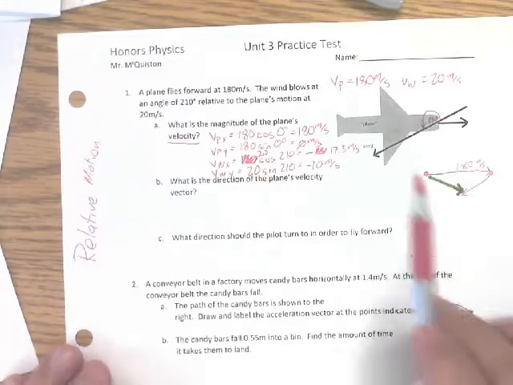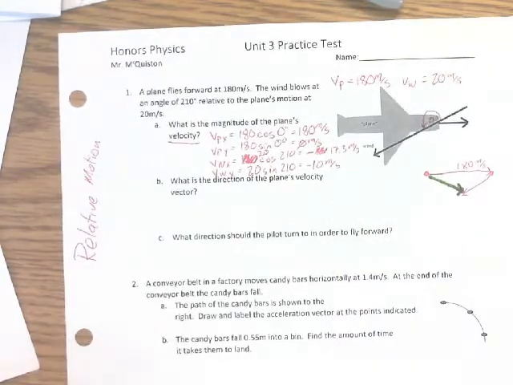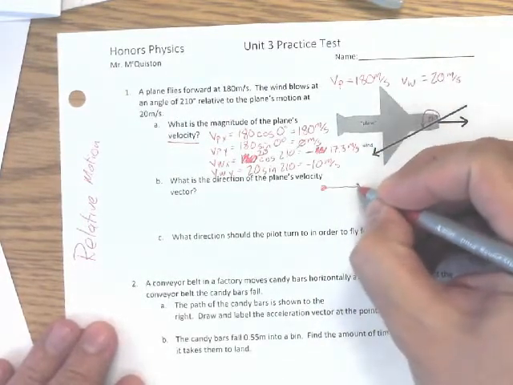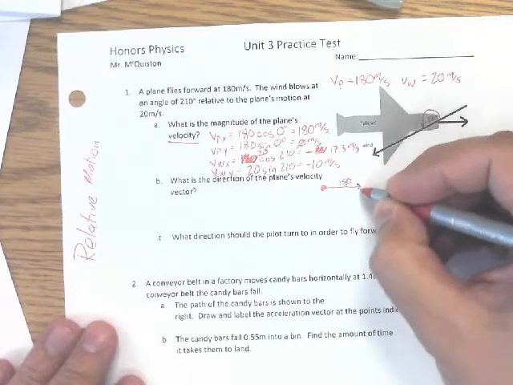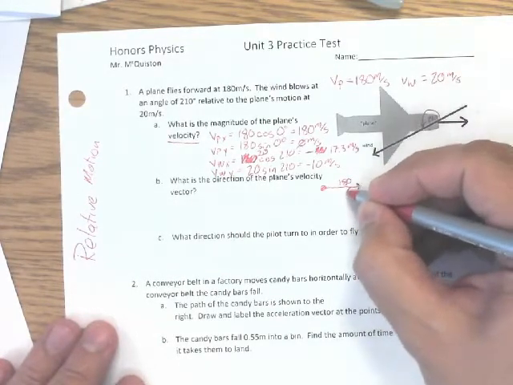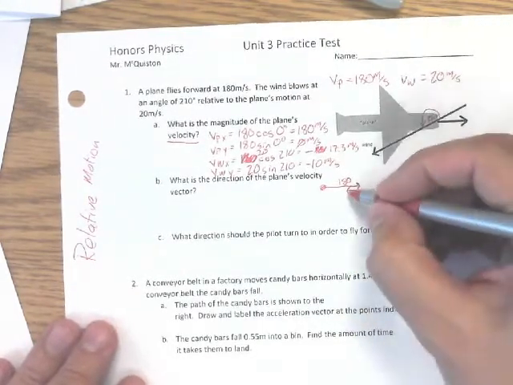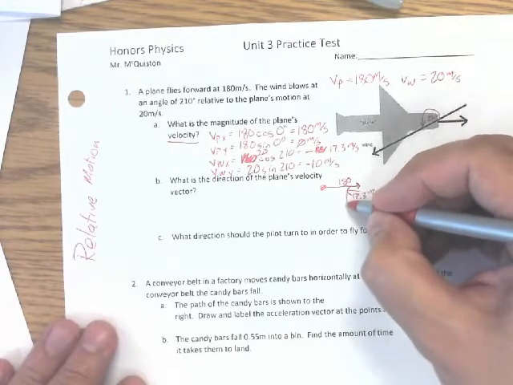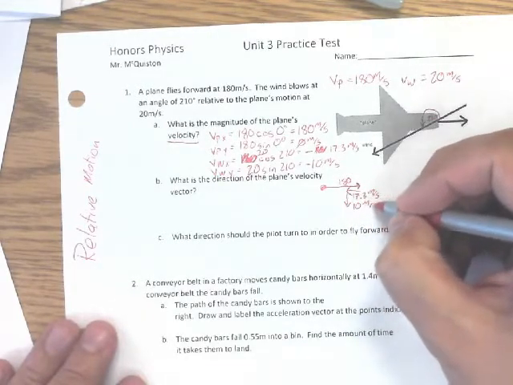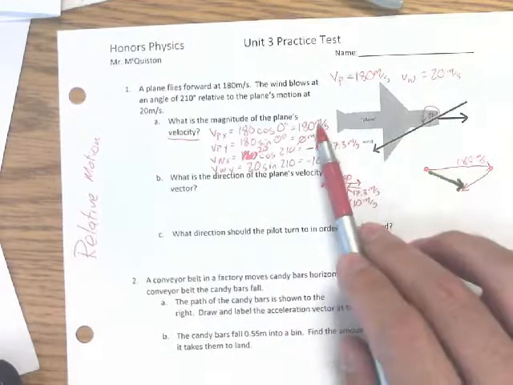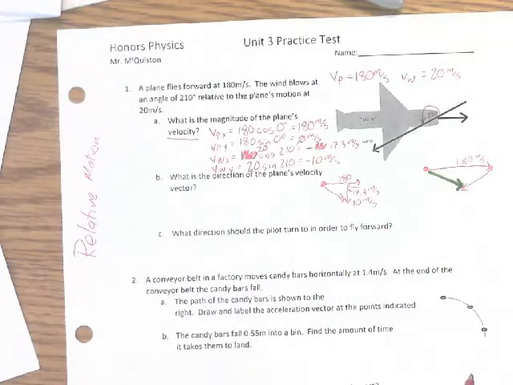So now we have a much more manageable system to work with here. We've got a vector that's 180 meters per second forwards. We've got another one that is back 17.3 meters per second-ish. And then we've got another one that is going down 10 meters per second. So we're looking to find that. These two, 180 plus negative 17.3, is going to get me 162.